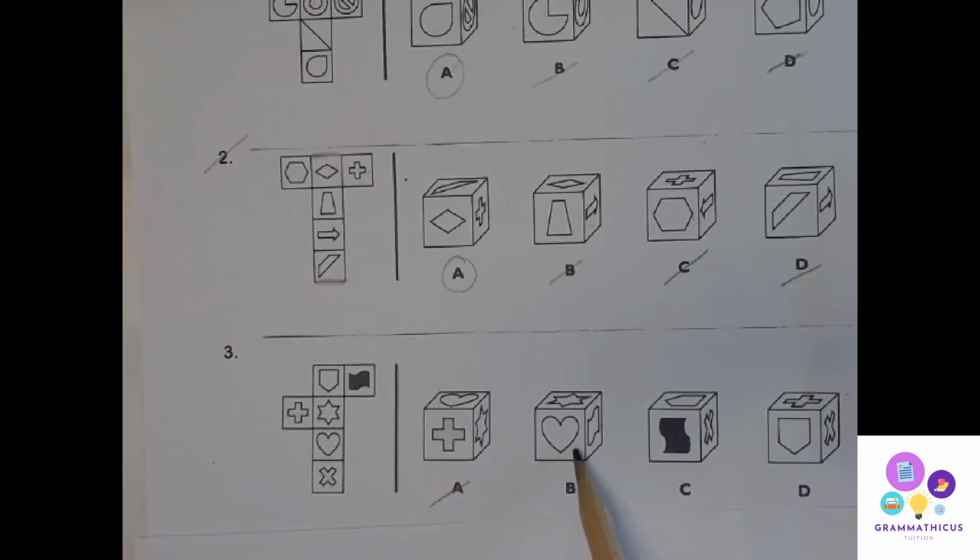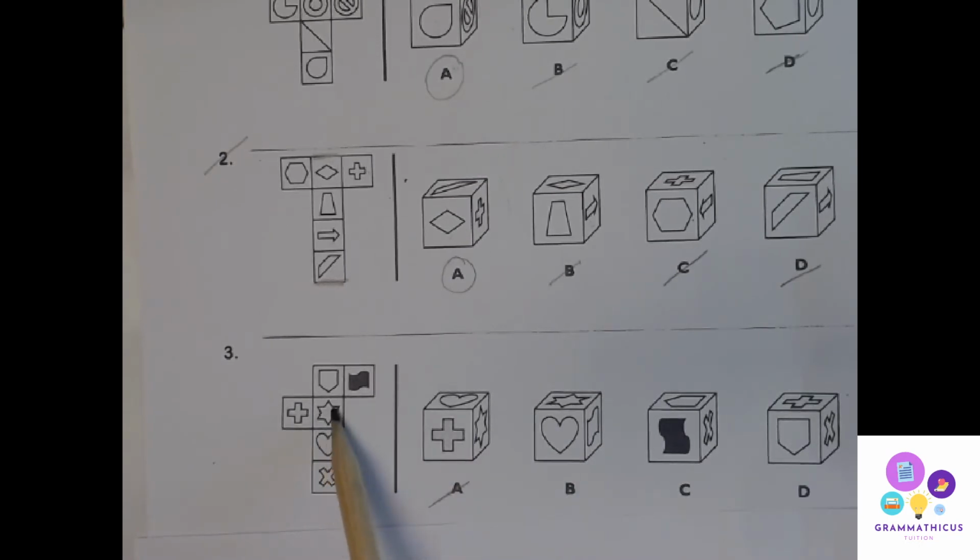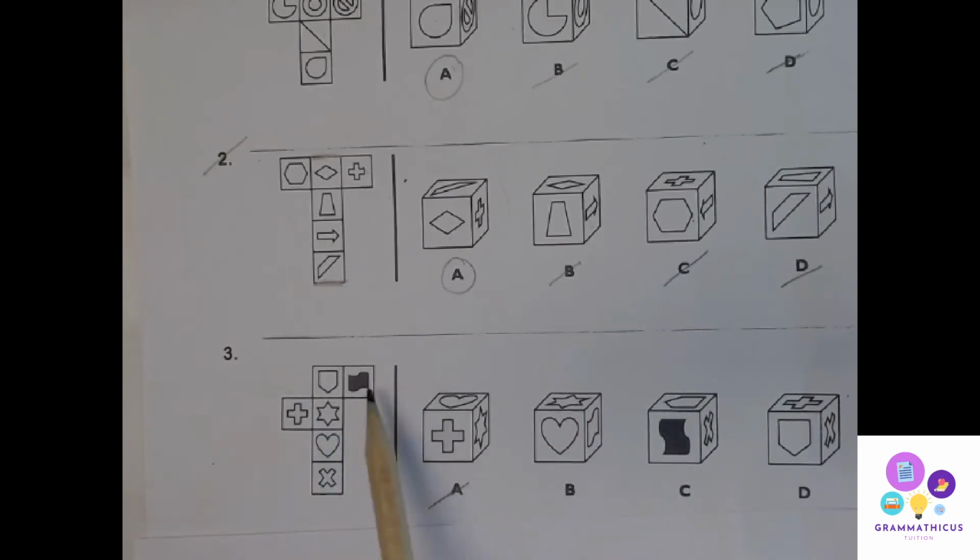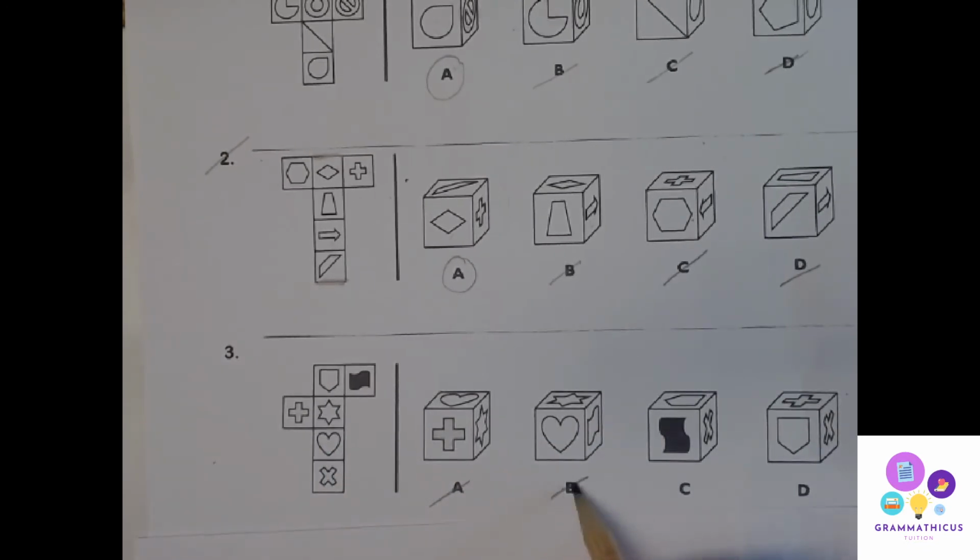I have the heart on B, and above the heart I've got the star, which is correct. But if I look to the right, I've got a white flag. Now, I haven't got a white flag on here at all. I've got a black flag, so I can cross that out.